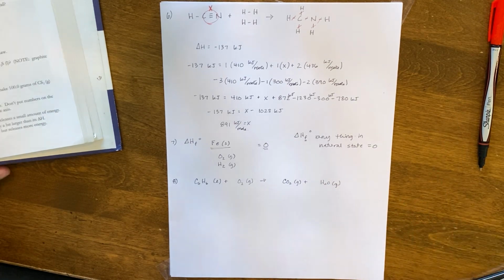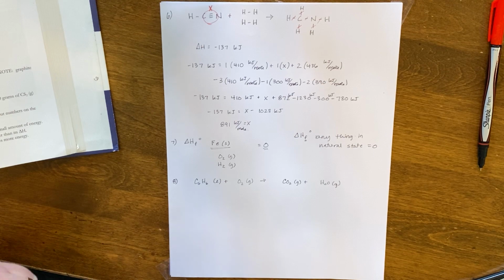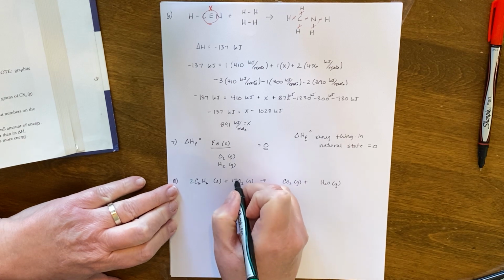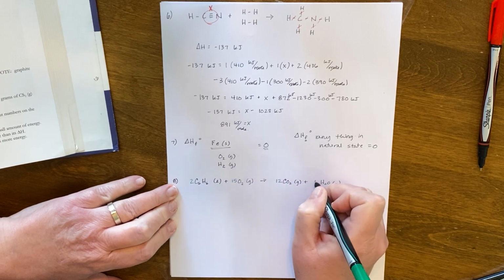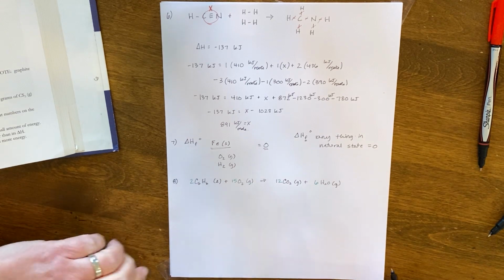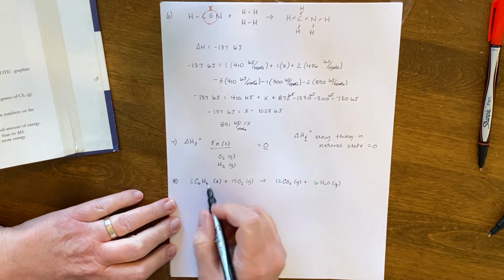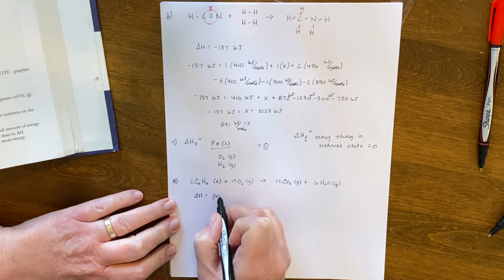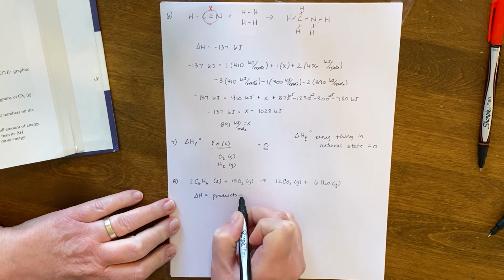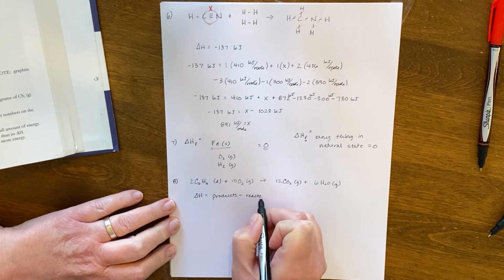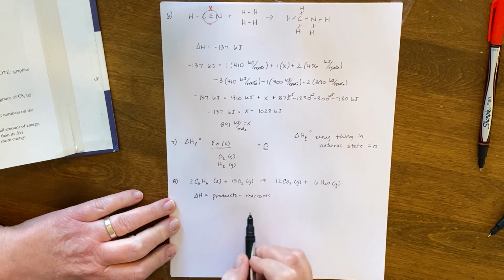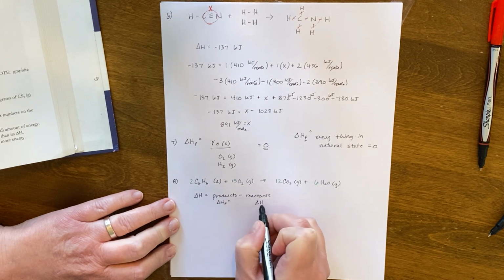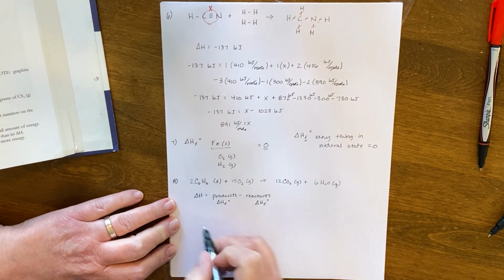Okay, and this is not a balanced chemical equation, so I need to balance it. And when I balance it, I would end up with a 2, 15, 12, and 6. Okay, we're not going to go through how to balance that. I'm assuming you know how to do that now. Okay, and they want to know delta H using Hess's law. Well, delta H, we're going to take all the products and subtract the reactants. Okay, so all the products, the delta H of formation, minus all the delta H of formation of the reactants.